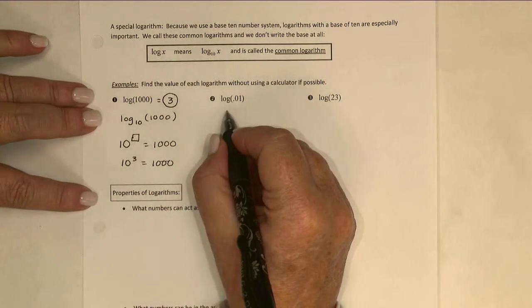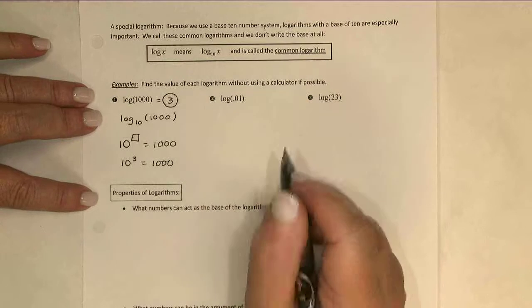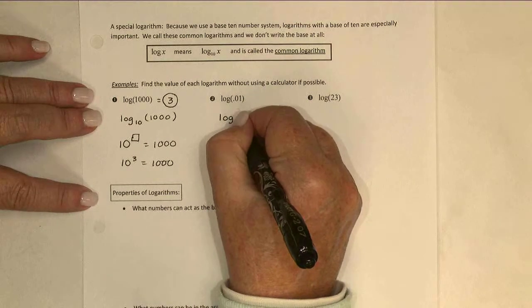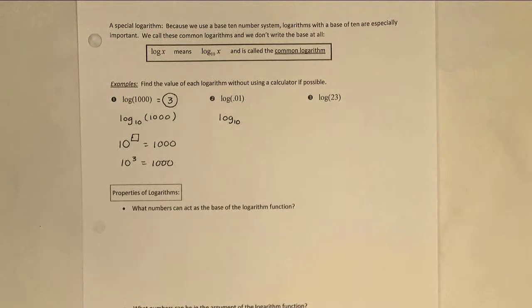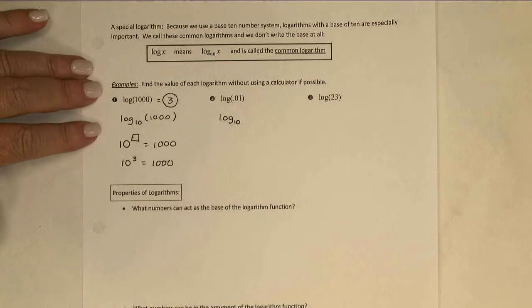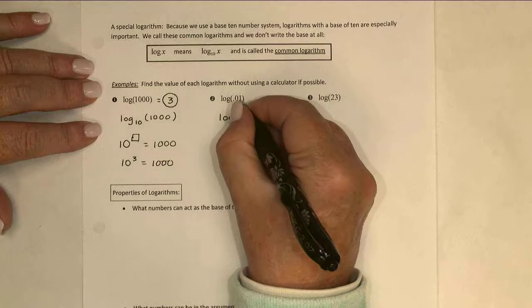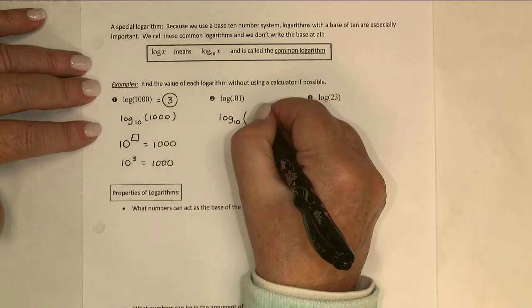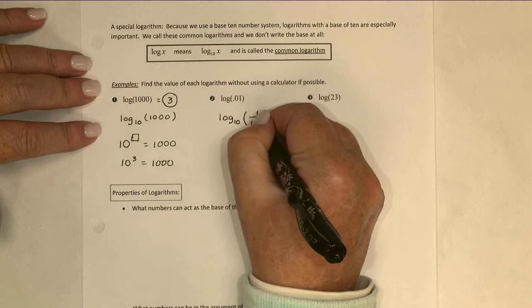All right, what about the log of 0.01? First of all, again, when it doesn't specify, I know it's automatically a base of 10. And I'm going to make a suggestion here. Instead of writing that as the decimal, let's write that as the fraction, 1/100th.